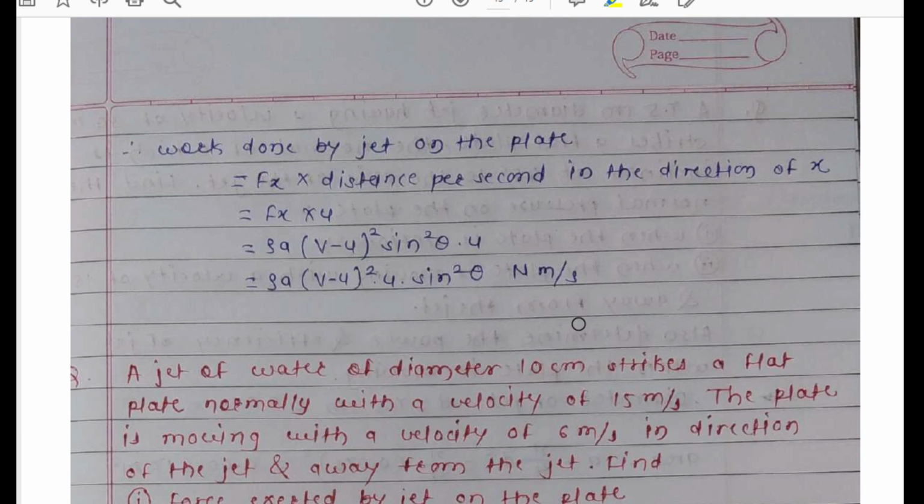Now again we have to find the work done, as this plate is moving. Work done in which direction? Work done by the jet on the plate in the x direction, that means in the direction of the jet. So we take the Fx component, that means Fx into distance per second in the direction of x.